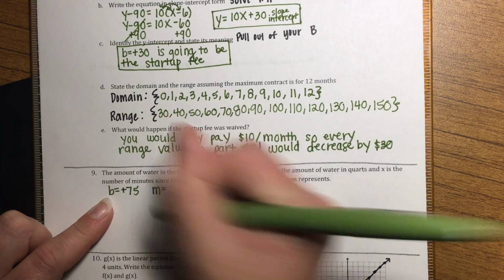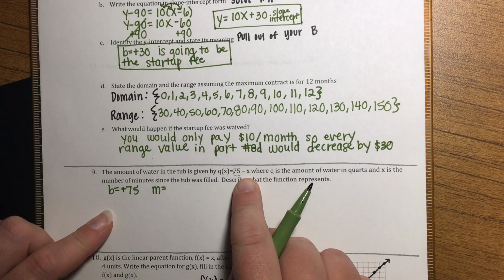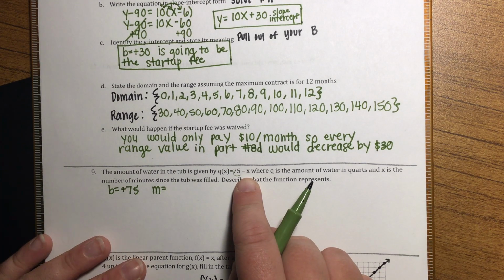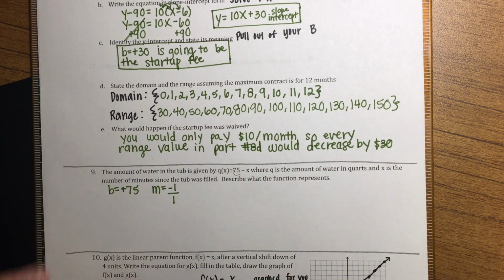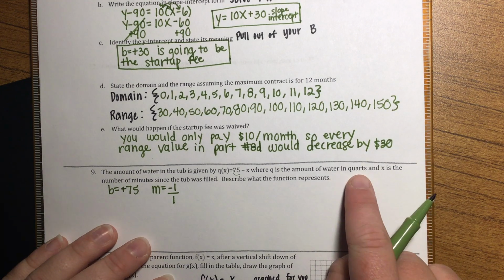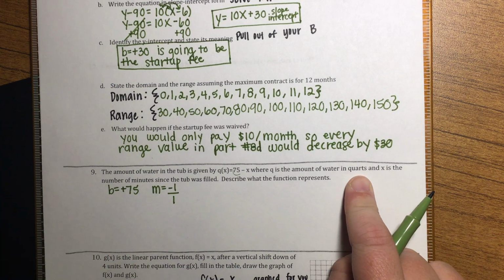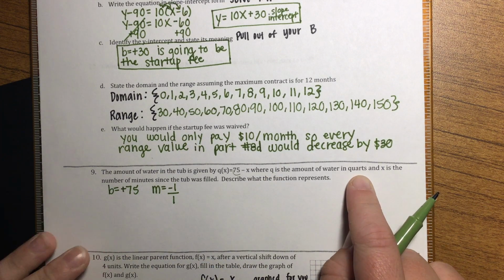And then my slope is going to be what's in front of that x there, which is going to be a -1. So I have -1 over 1. And I've got to kind of look at this problem. It says the water in quarts, which is going to be Q, which is going to be my y here in this case.